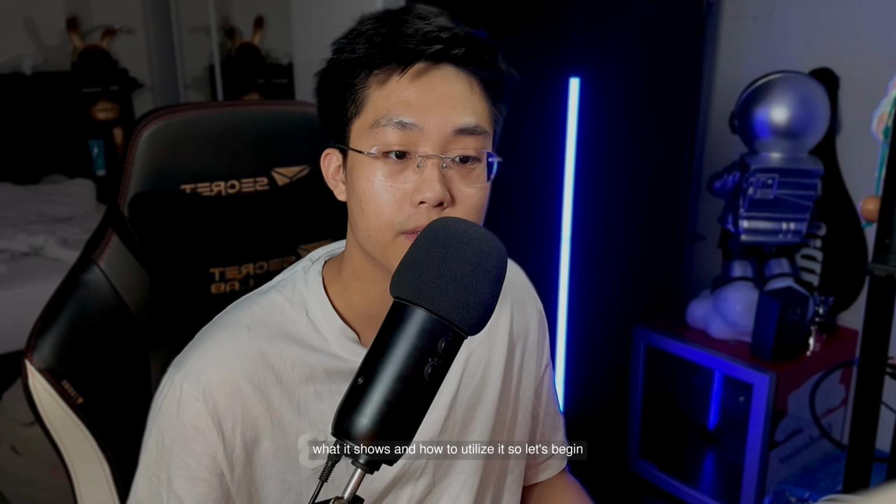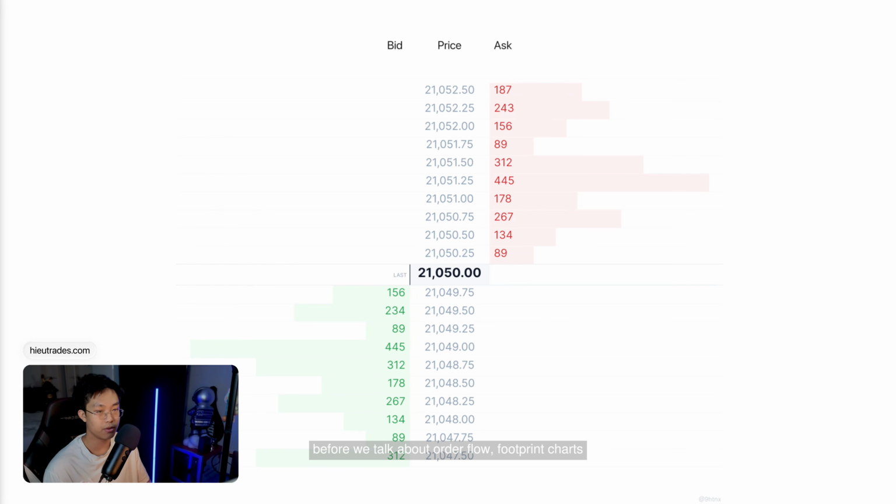So let's begin. Before we talk about Orderflow, footprint charts, any of it, we need to talk about what the market actually is. Because most traders treat price like it's just a line moving up and down on a screen. But it is not. It's real people with real money and is built on actual supply and demand. Every single tick you see on your chart is the result of those buyers and sellers interacting with each other. So let's start there. Who is actually in the market with you?